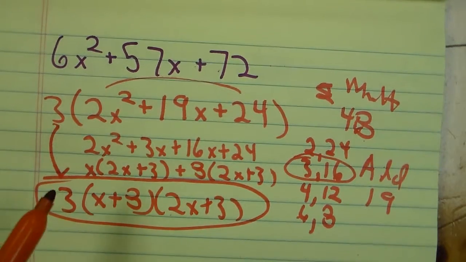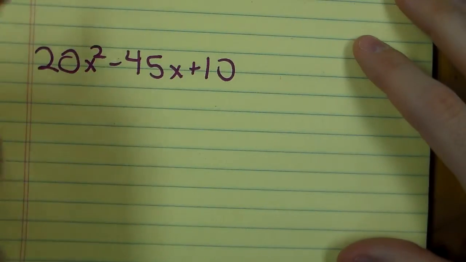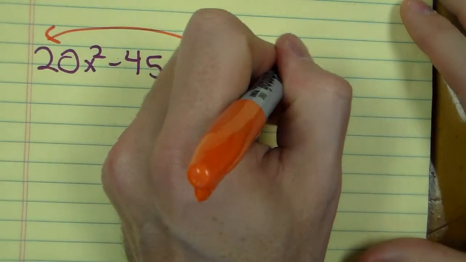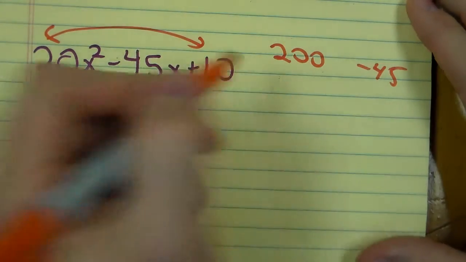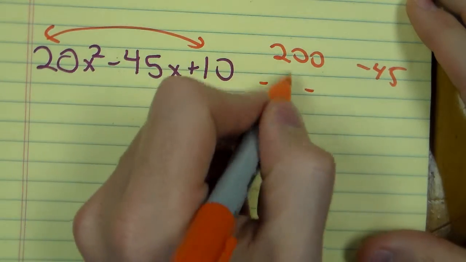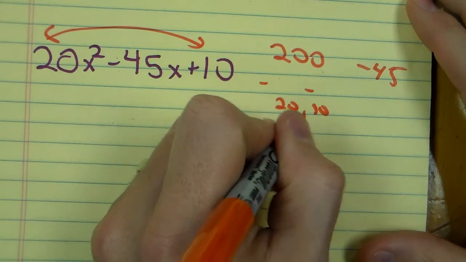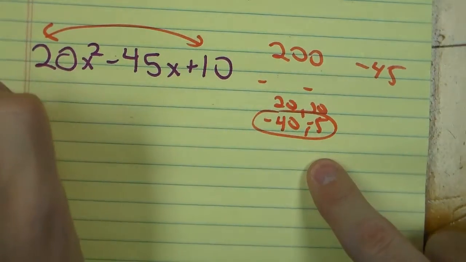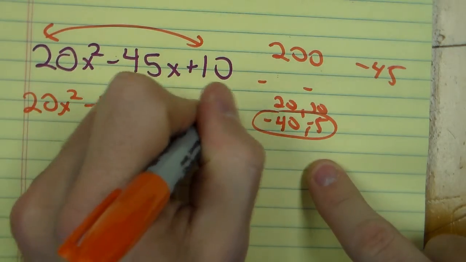Now, what if we didn't factor out that number from the beginning? I'm going to show you in the last example, if you did not take a common factor out, how you can still take it out at the end. So 20x squared minus 45x plus 10. We're going to multiply 20 and 10, which is 200, and we want them to add to negative 45. So it means they're both going to be negative numbers. It is 40 times 5, which gets me, if they're both negative, a 45. So let's use that. We're going to go 20x squared minus 40x minus 5x plus 10.